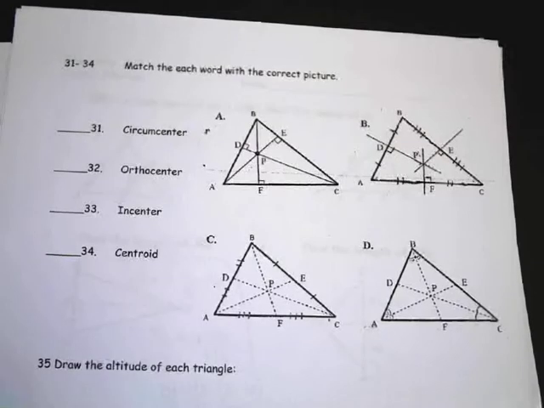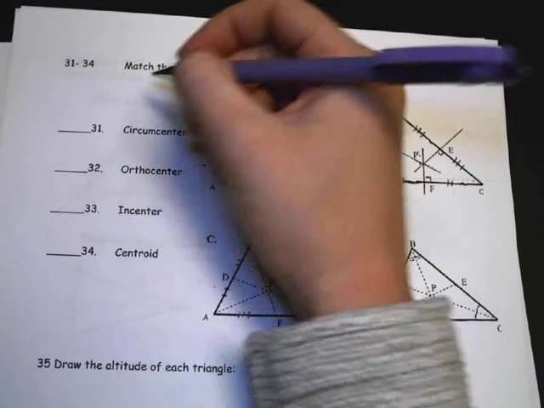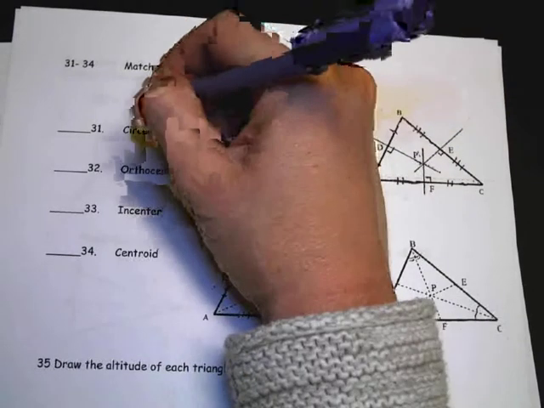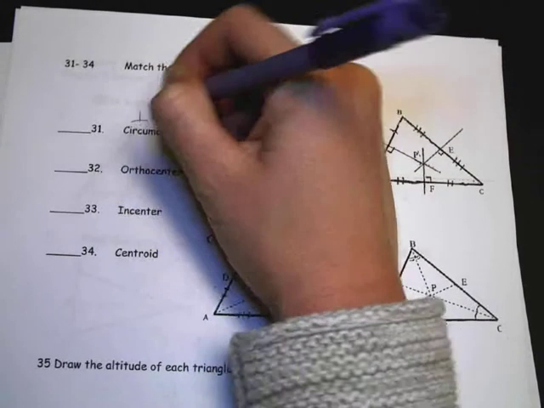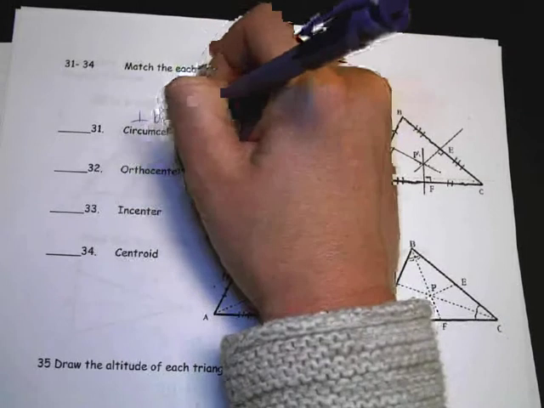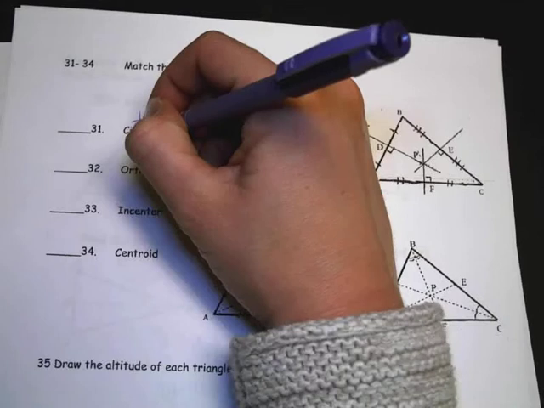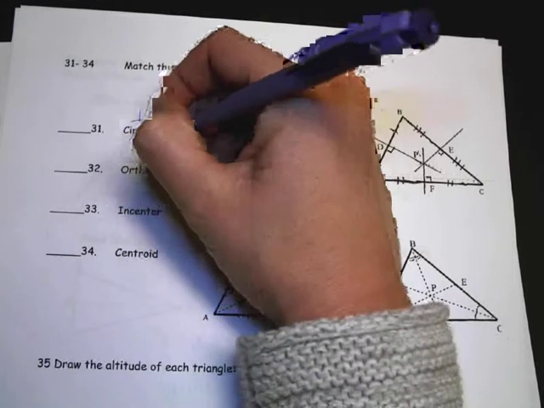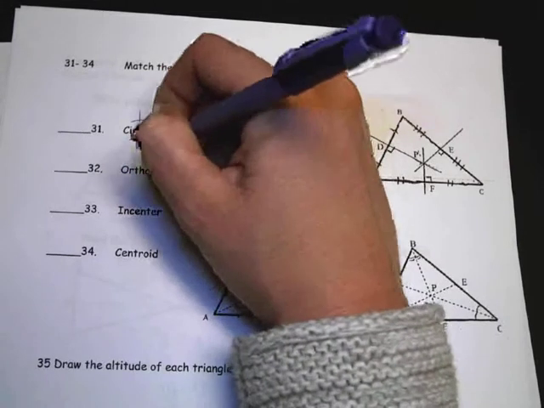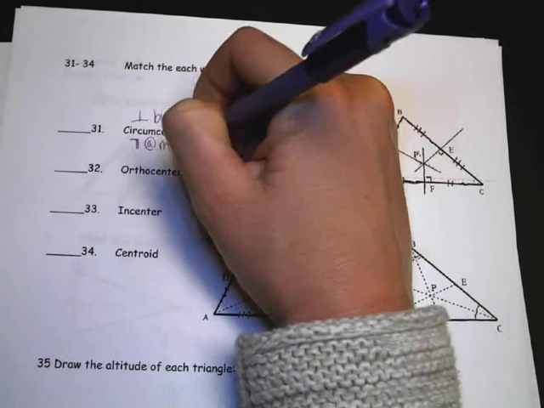This next section is asking us to match the word to the picture. I first just want to go through and talk about what you are looking for. The first thing is circumcenter is all of your perpendicular bisectors. And whenever you're looking for a perpendicular bisector, you want the little box at the midpoint of each side.